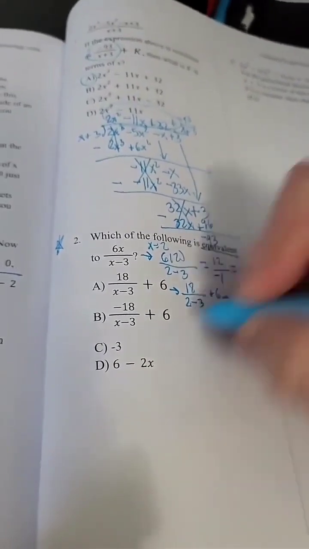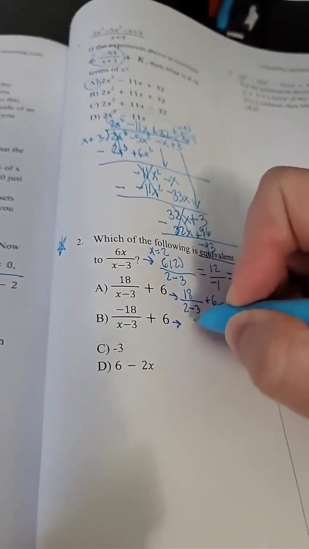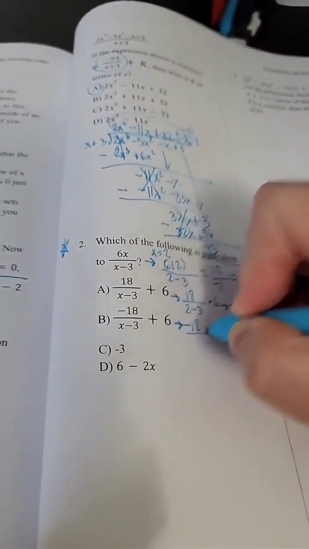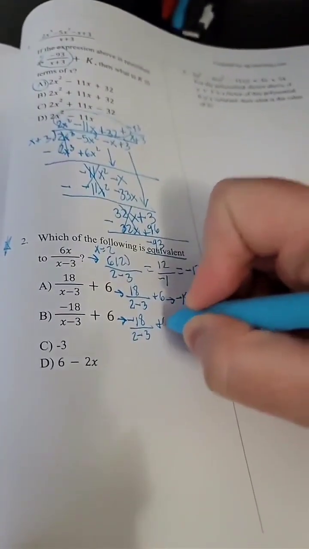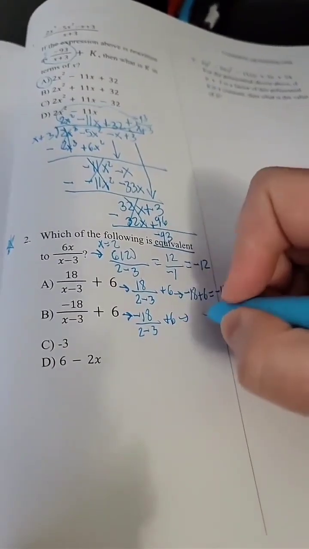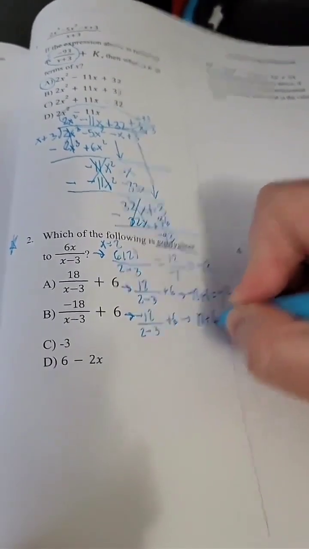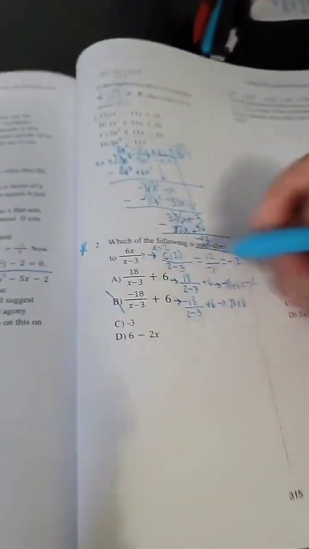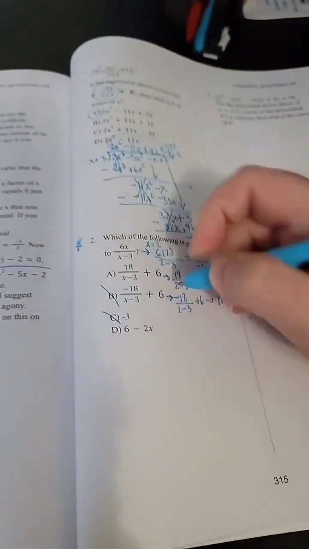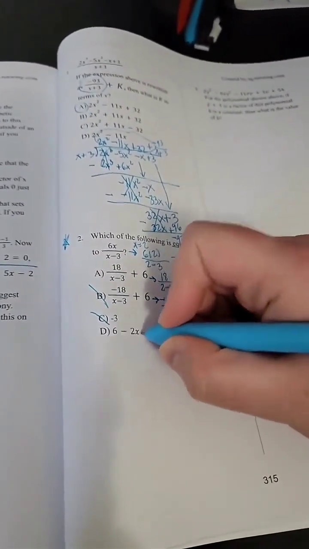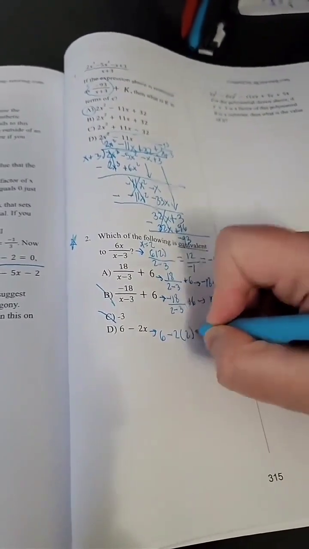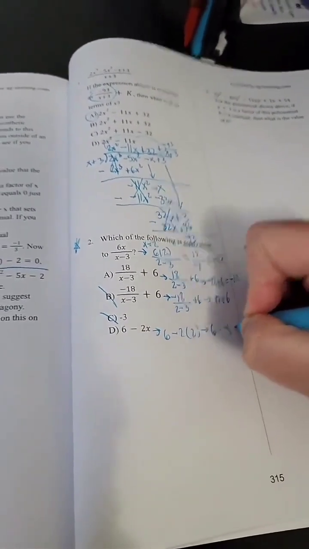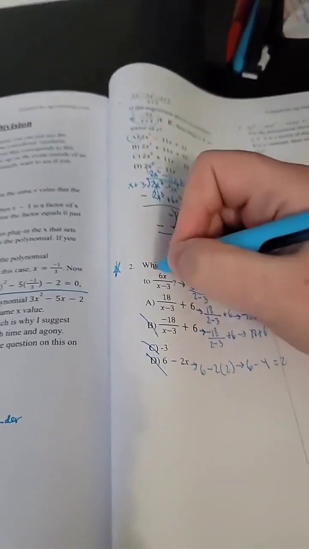So let's go to letter choice B. So this would be negative 18 over 2 minus 3, and then plus 6. So negative 18 over negative 1 is positive 18, plus 6. That's not going to equal negative 12, so it can't be that one. We already know it doesn't equal negative 3. And then for this one, I'm going to plug in 2 for x. So then I'm going to get 6 minus 4. That equals 2, not negative 12, so it's not that one. So it would be A.